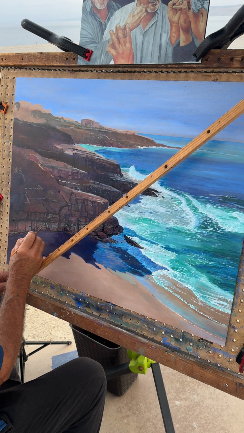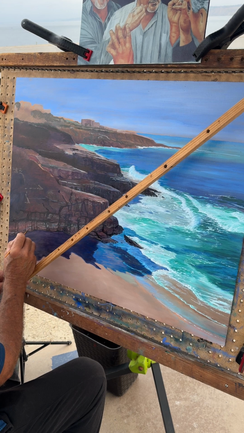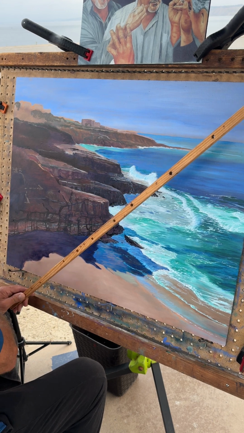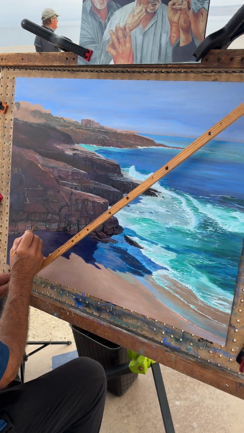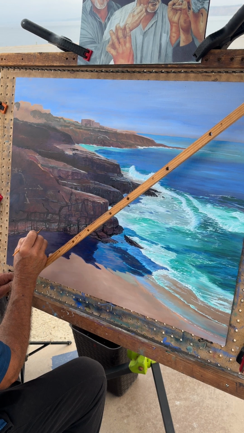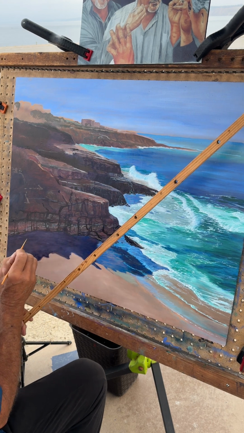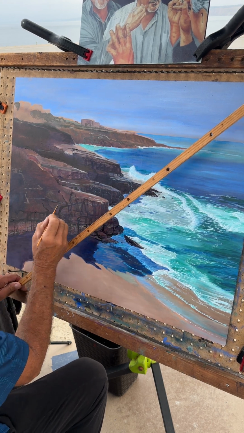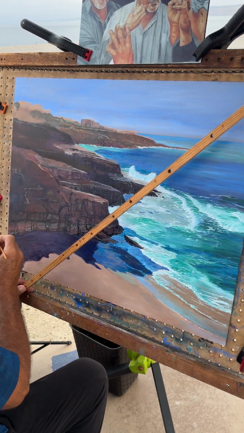It's not totally vertical, it actually goes right into the ground over here. So I'm going to show that by painting that lighter color that goes along this cliff into the ground.